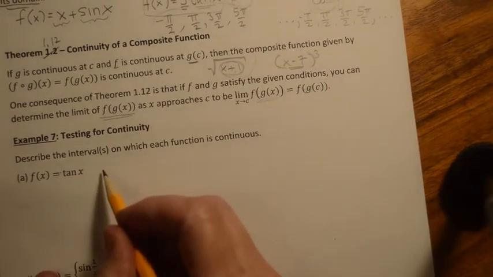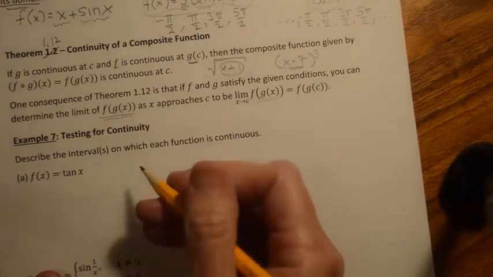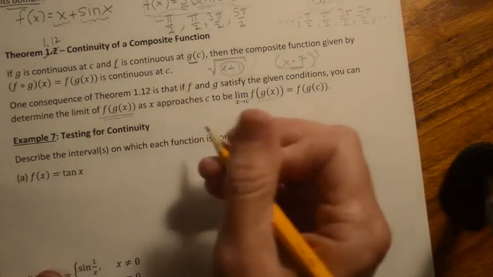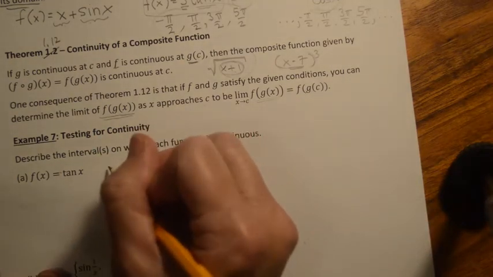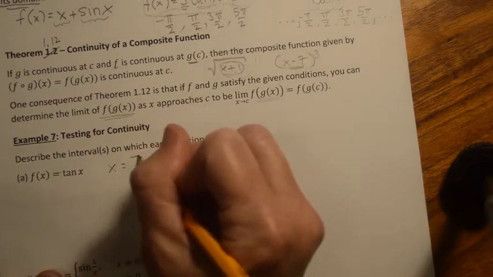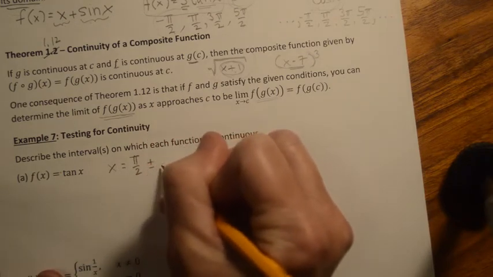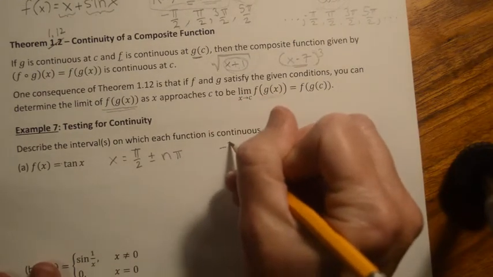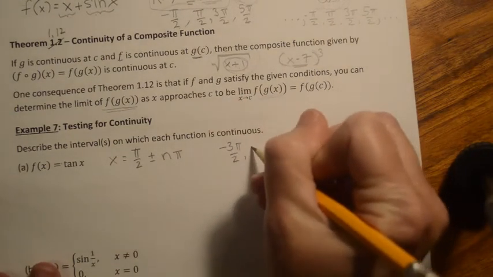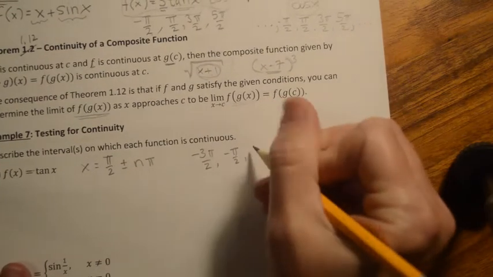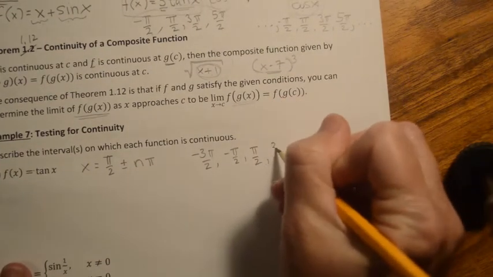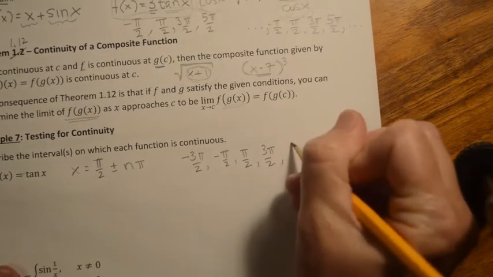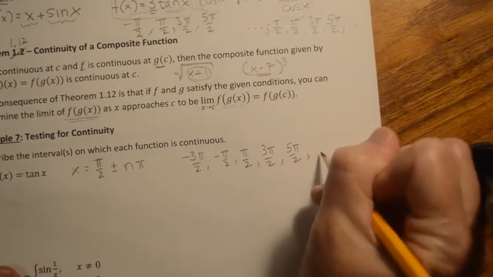discontinuities or vertical asymptotes at all the odd multiples of pi over 2. I believe when we talked about it before, we said x is pi over 2 plus or minus n pi. That's the same as what we just wrote up there. Negative 3 pi over 2, negative pi over 2, positive pi over 2, positive 3 pi over 2, positive 5 pi over 2, and so forth.